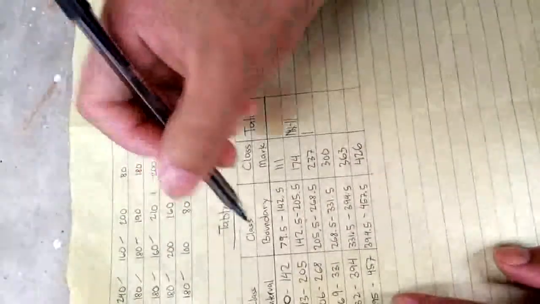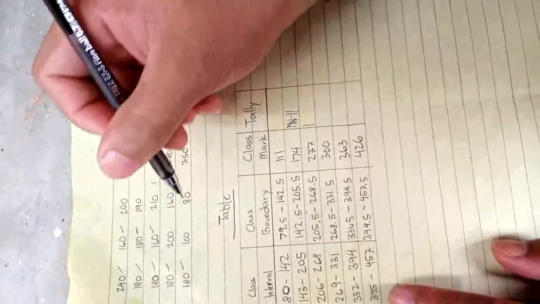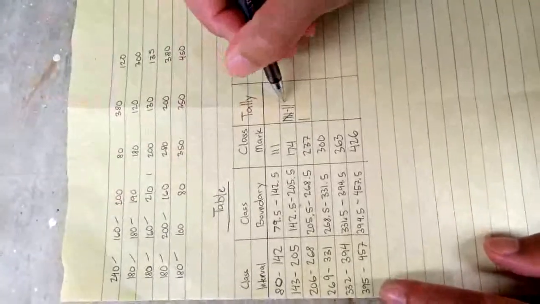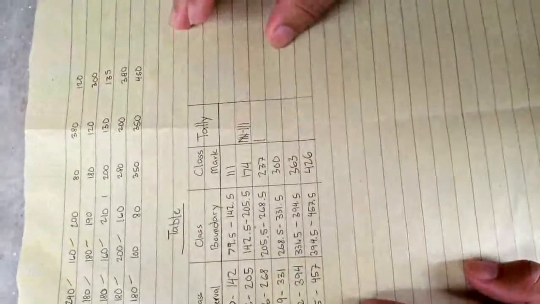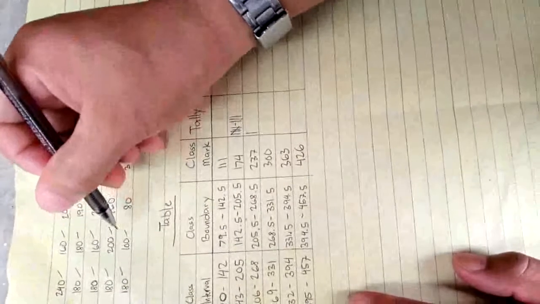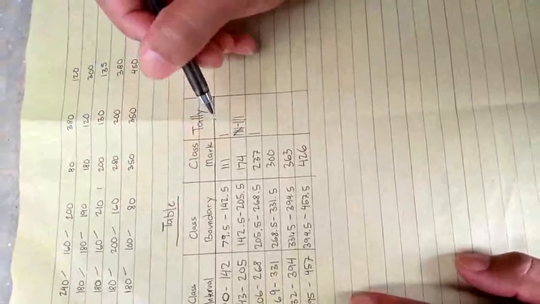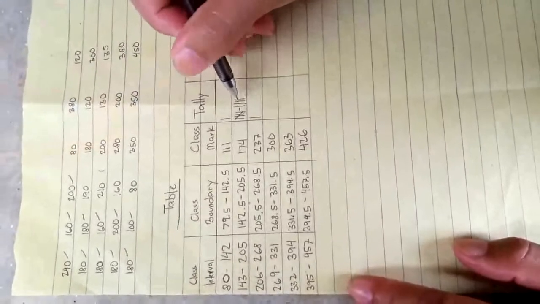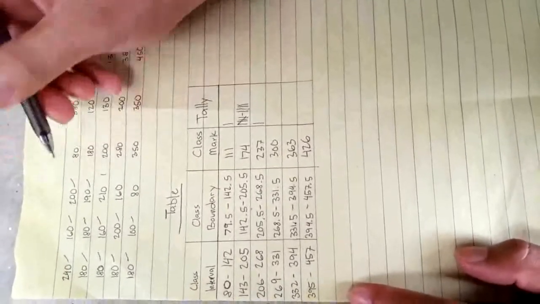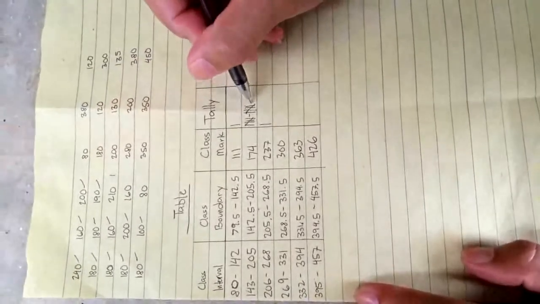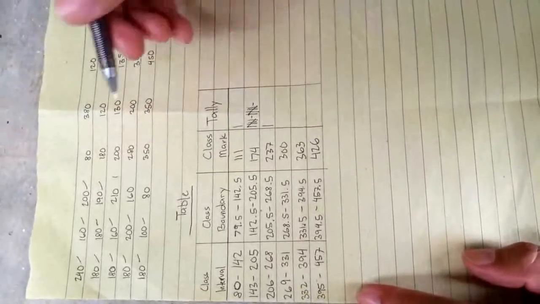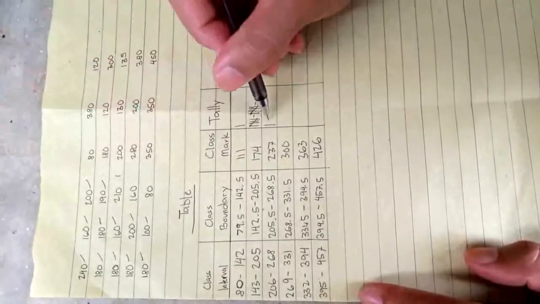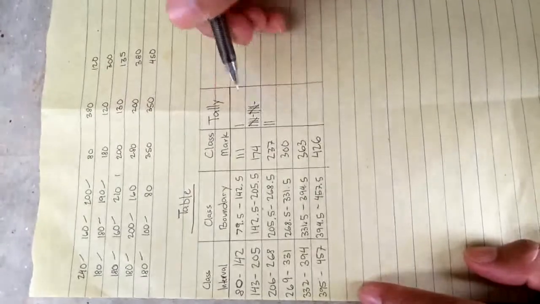So 200 belongs also in the second row. Then 100 belongs to the first row. 200 belongs to the second row. 190 belongs to the second row, then 210 belongs to the third row.